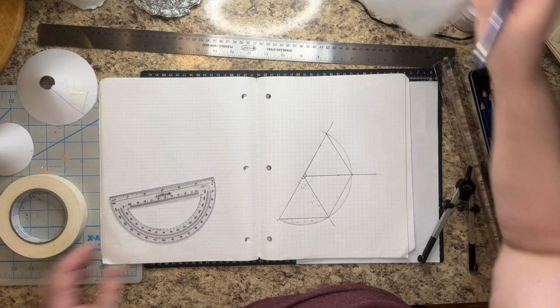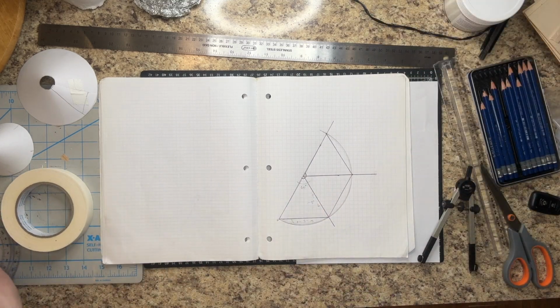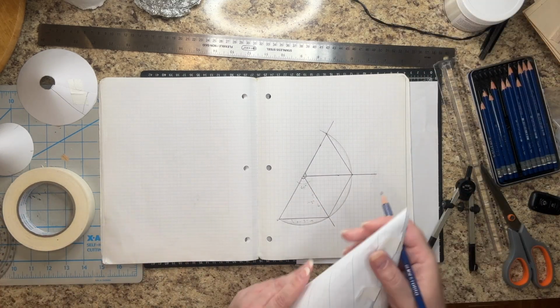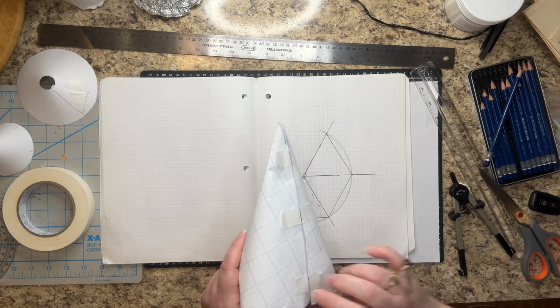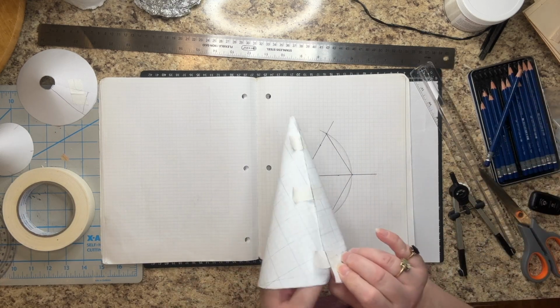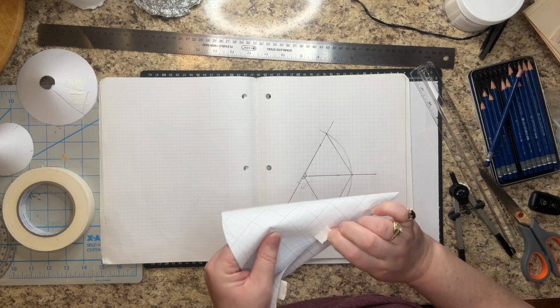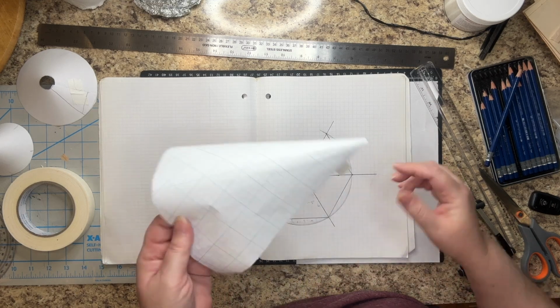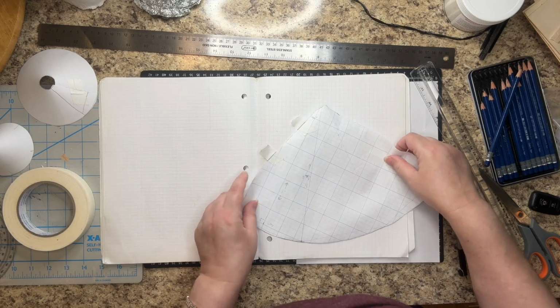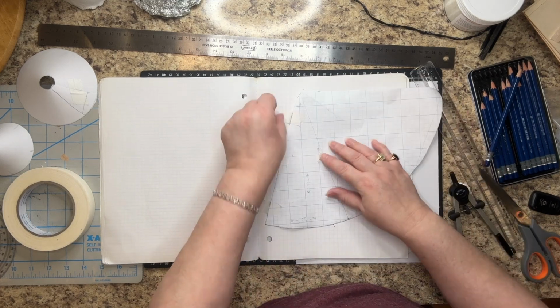And let me show you my pattern, because this is what I did before I realized that I had two other much more simple ways of doing it, because I like to do everything complicated. So this was the template that I used. I drew this to scale, and you see where my triangles are.